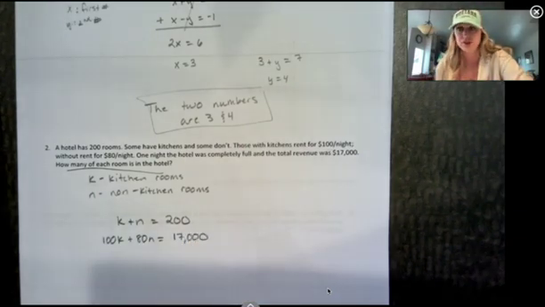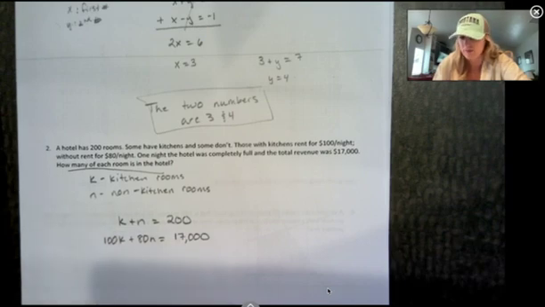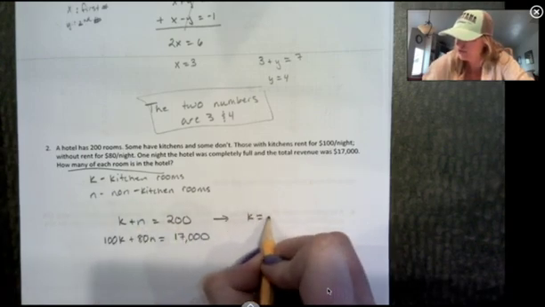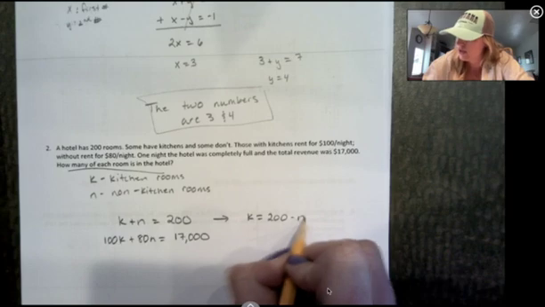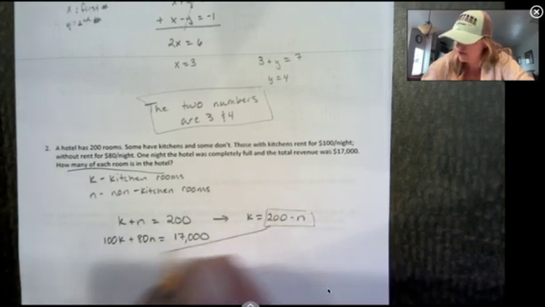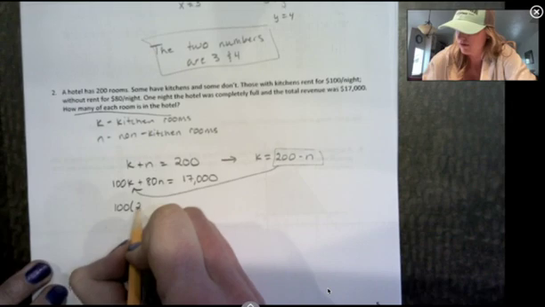Okay, now I just get to pick a method that I want to solve the system for. I'm going to do substitution on this one because it's really easy to get one of the variables by itself. I'm going to go ahead and solve for k. So I'm going to subtract n. So k is equal to 200 minus n. So this I can substitute into the other equation for k. All right, so I have 100 times, instead of k, I'm substituting in the equivalent expression.